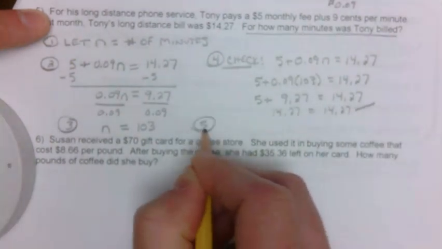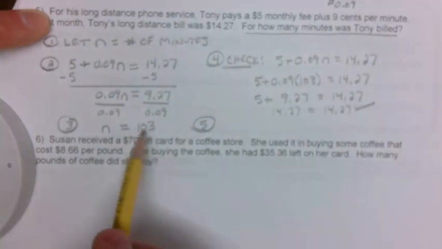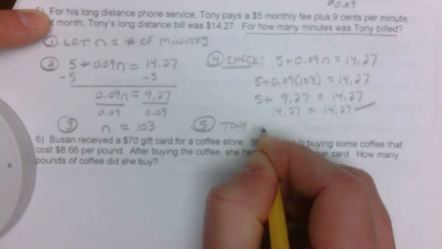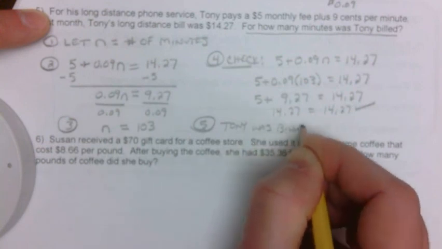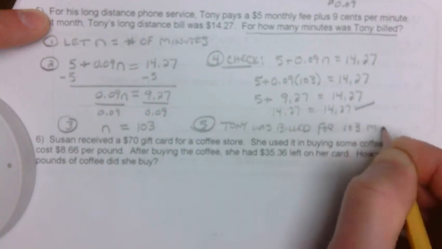So now let's write our sentence. Again, we want to know how many minutes Tony was billed for. Well, right here, our answer was 103. Tony was billed for 103 minutes.